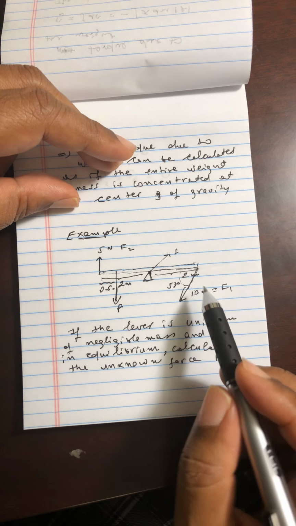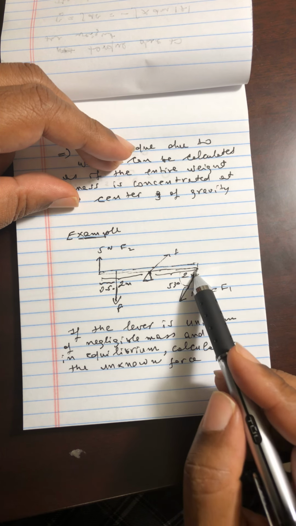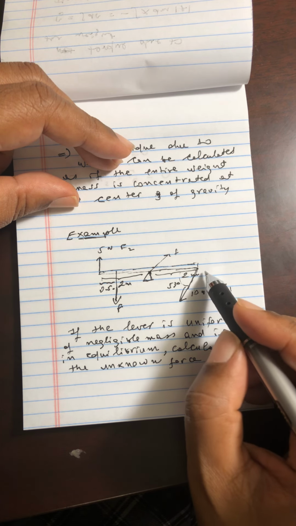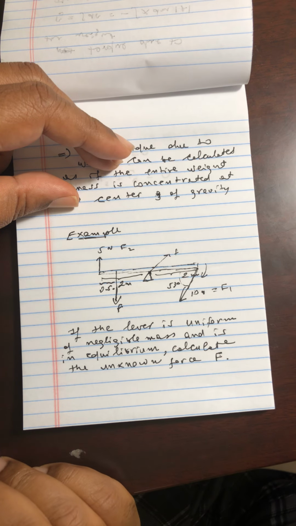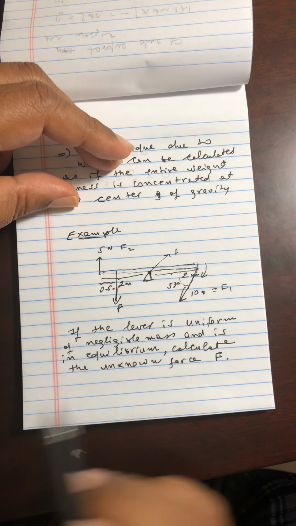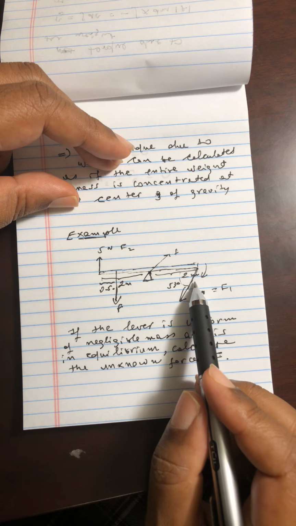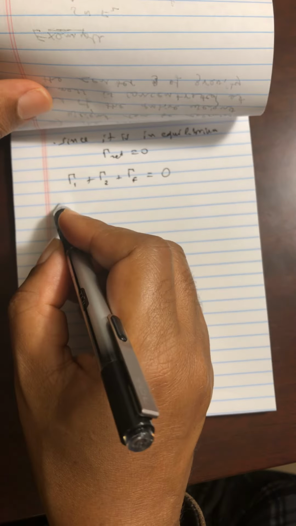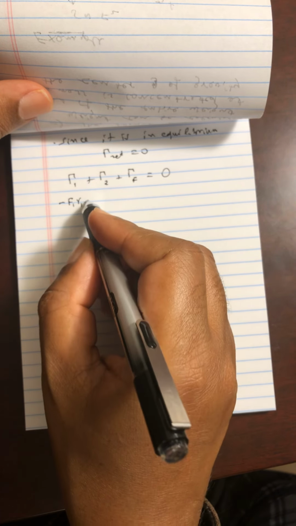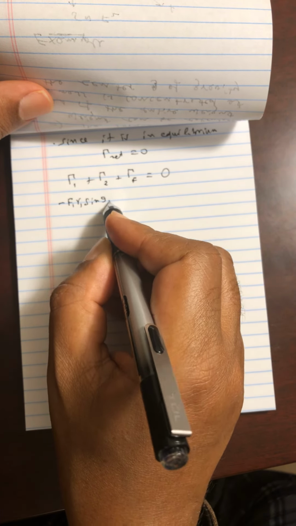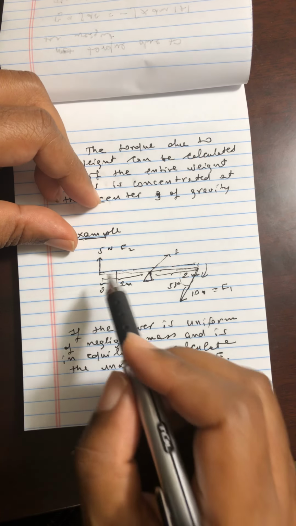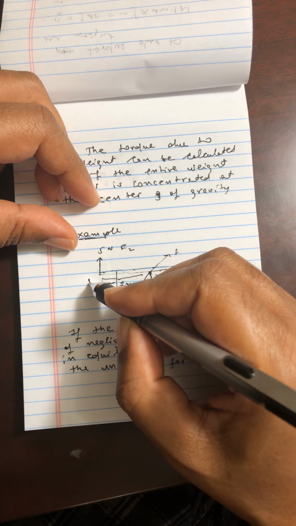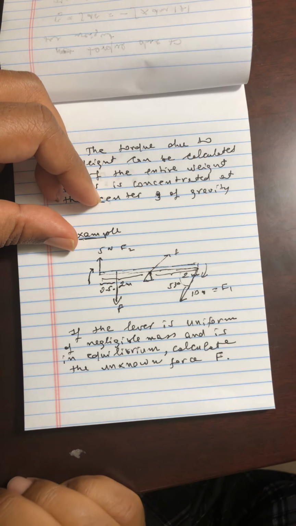Now let's look at this one. This one is pulling down, so its effect is to rotate the lever in this direction, which is clockwise. So the torque of this one is taken to be negative because its effect is to produce clockwise rotation. So you can say that this is negative F1 R1 sine theta 1. How about this force? It also has a tendency of producing a clockwise rotation, right?